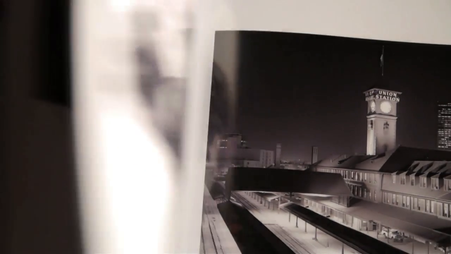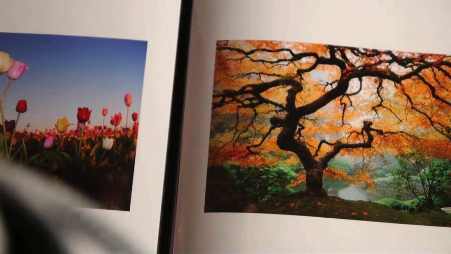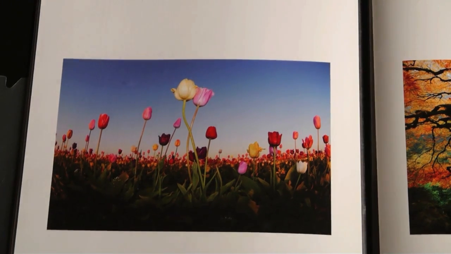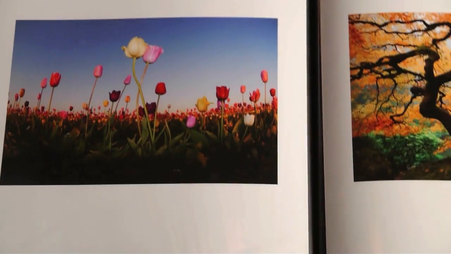Uh-oh, my board's falling apart here. Okay, let's talk about another shot. Let's talk about this one. Okay, so what's happening there? My board's falling over here.